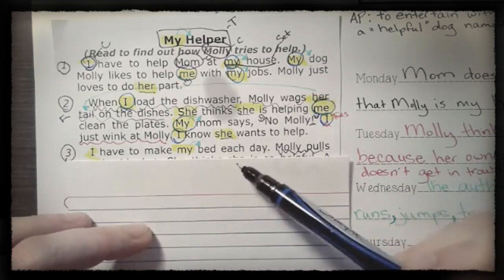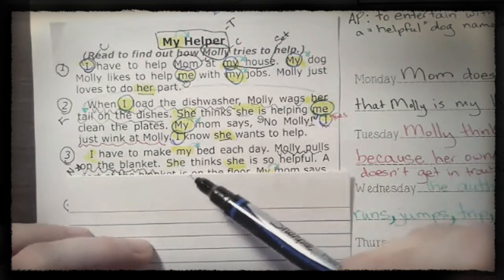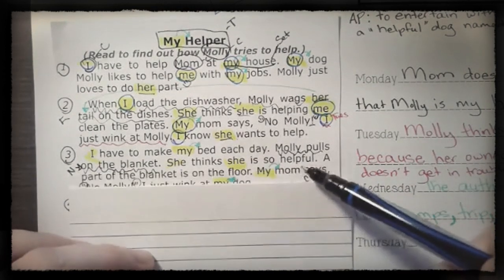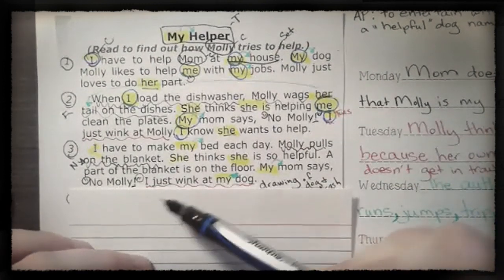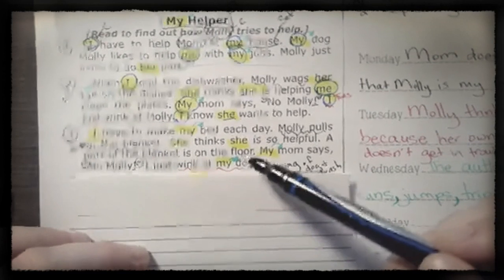I have to make my bed each day. Molly pulls on the blanket. She thinks she is so helpful. A part of the blanket is on the floor. My mom says, "No, Molly." I just wink at my dog.